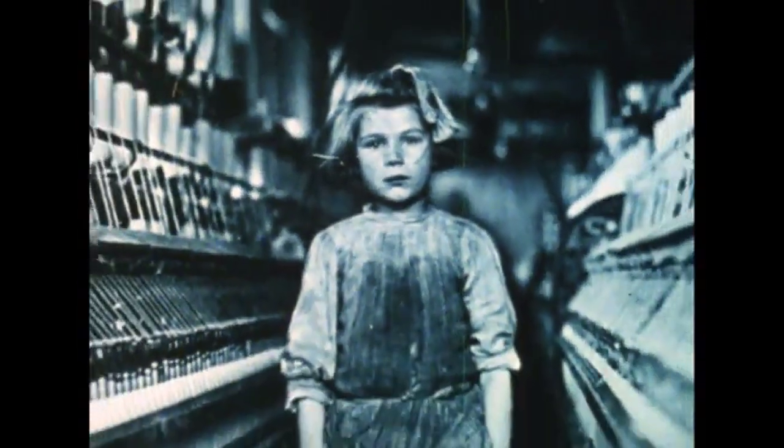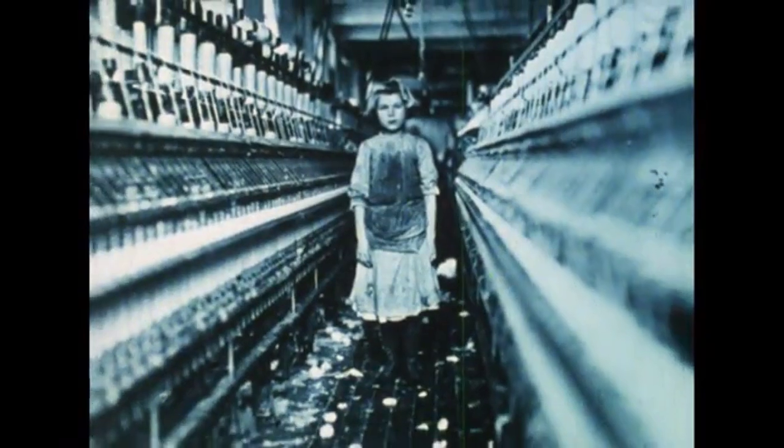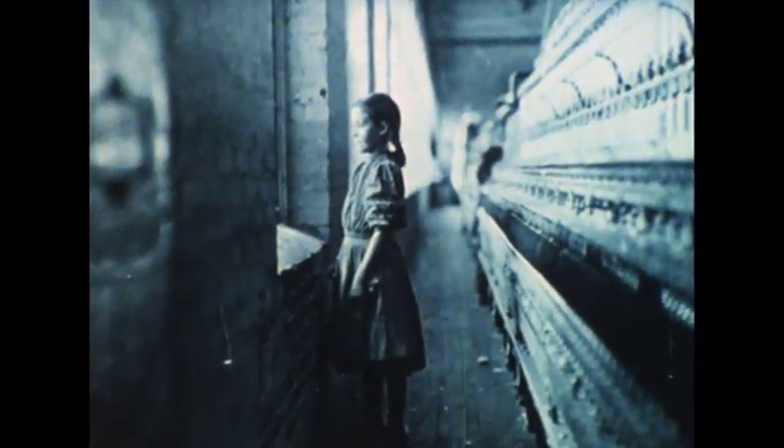The industrial system employed children as young as 6 and 7 in mines and canneries and airless mills. Playing in the sunshine quickly became a distant memory.